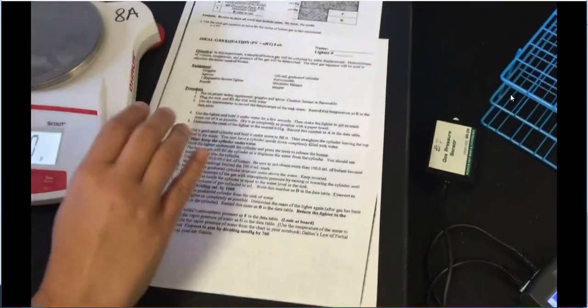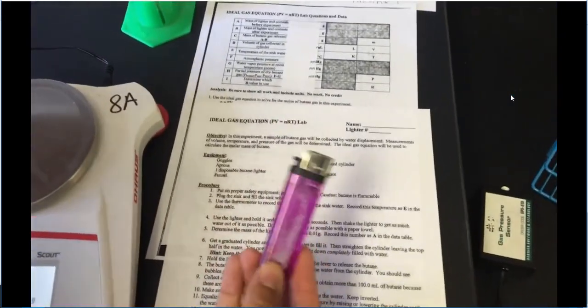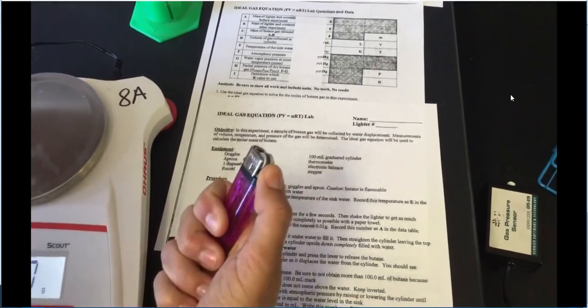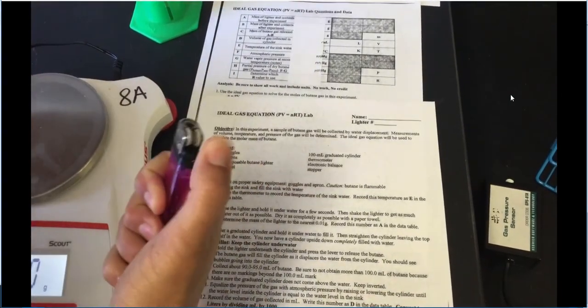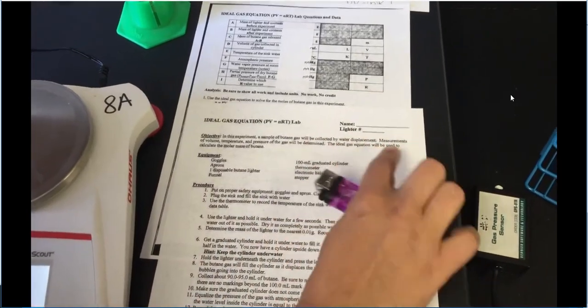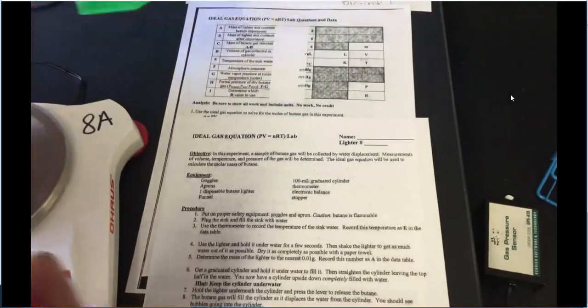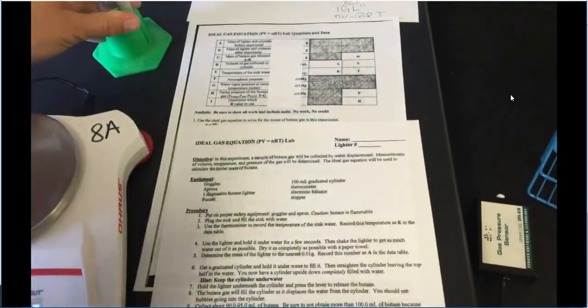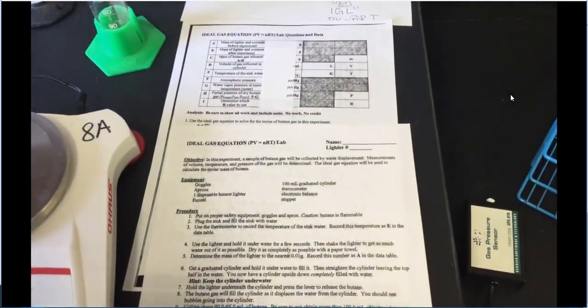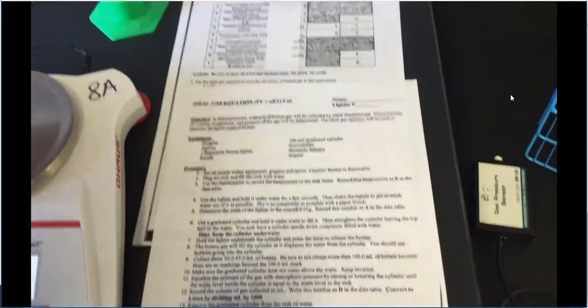So first thing we're going to do is our objective. We have basically these little lighters. They all have this butane inside of them. And so when we push this button, it releases the gas. That's how we're able to light the fire. Okay, we're not going to be messing with fire today, though. We're going to be in the water. Then we're basically going to collect all that in this little graduated cylinder. And with that, we're going to come back and find out what our gas law constant is and so forth.